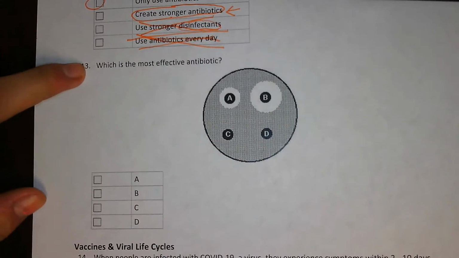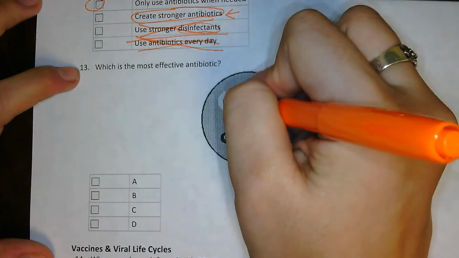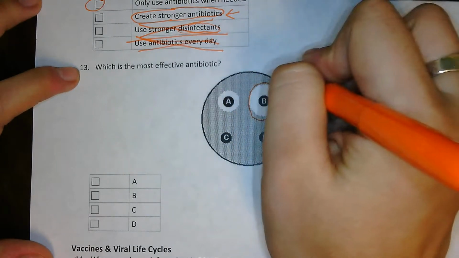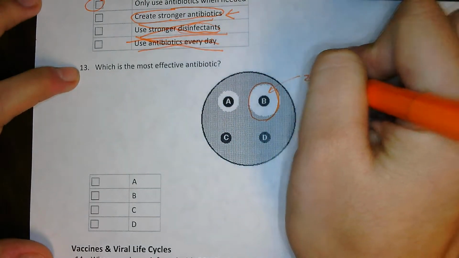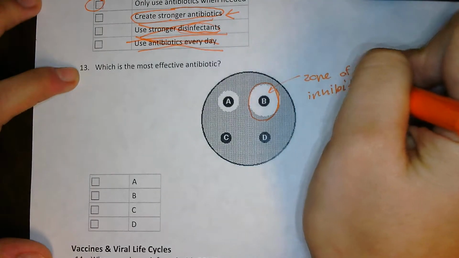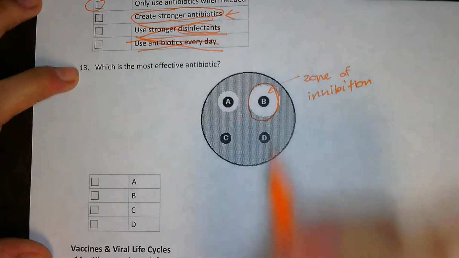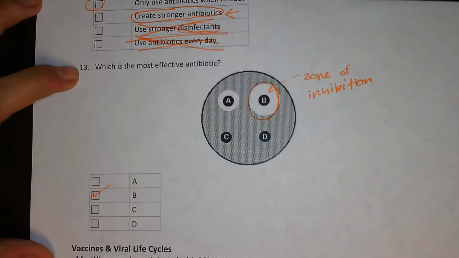Number 13, which is the most effective antibiotic? The bigger the zone, the more effective it is. That zone is called the zone of inhibition. The bigger the zone, the more effective because it means less bacteria are growing around here. So that one would be B.